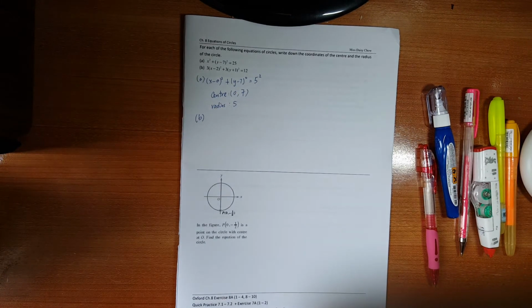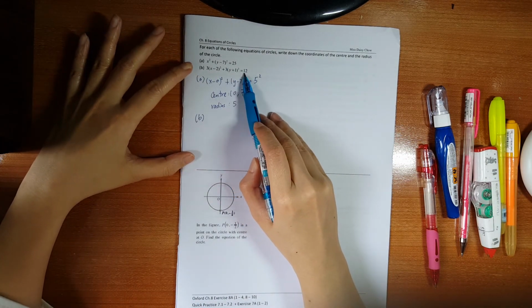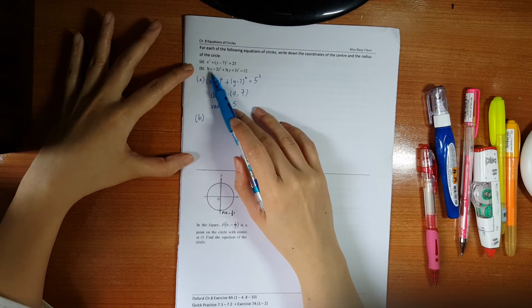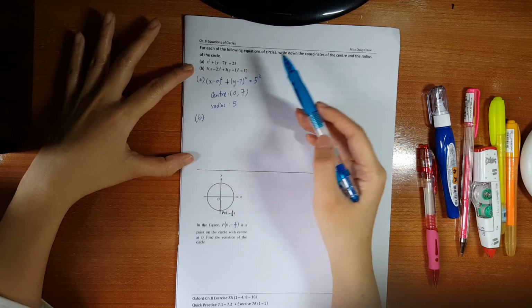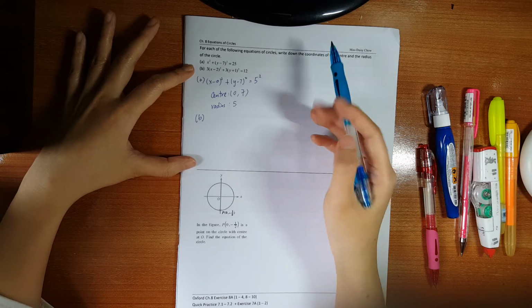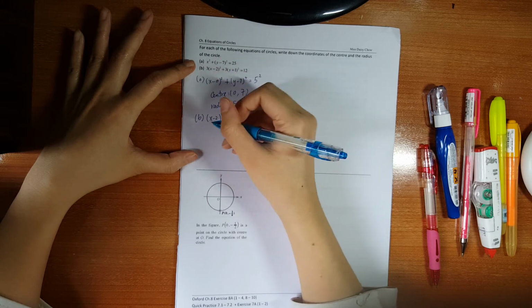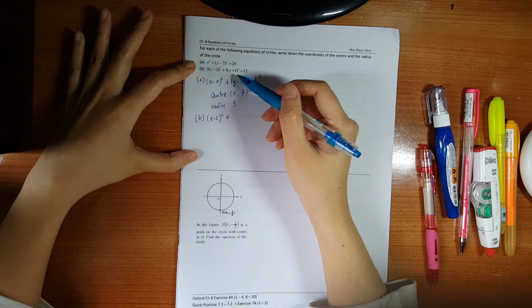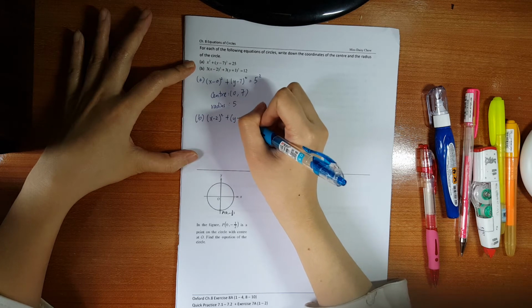And then for part B, you can see that here you have the 3 here, the 3 here, and then you have the 12 here, and very obvious that in the standard form you can't have the coefficient here. So it means that the whole equation you have to divide by 3. So for this one would be x minus 2 squared, divided by 3, that means the 3 is cancelled. And then for 3 times y plus 1 squared, once again divided by 3, that means the 3 would be cancelled.